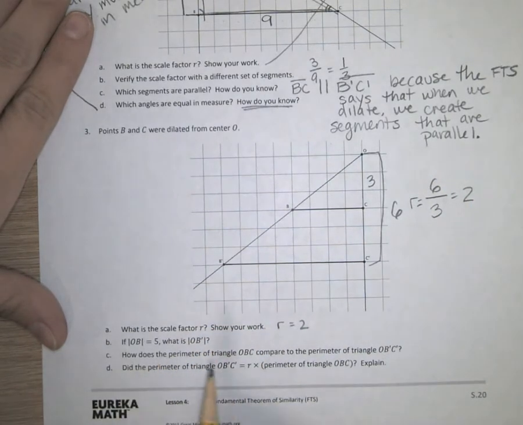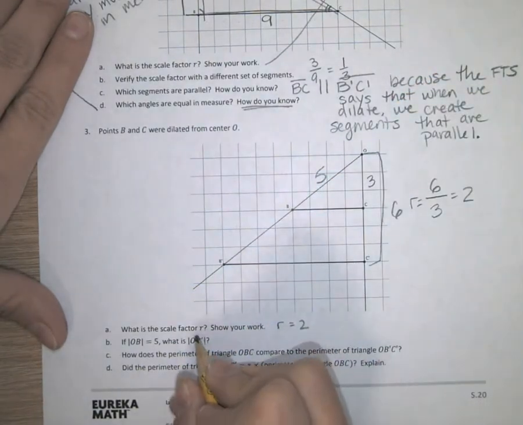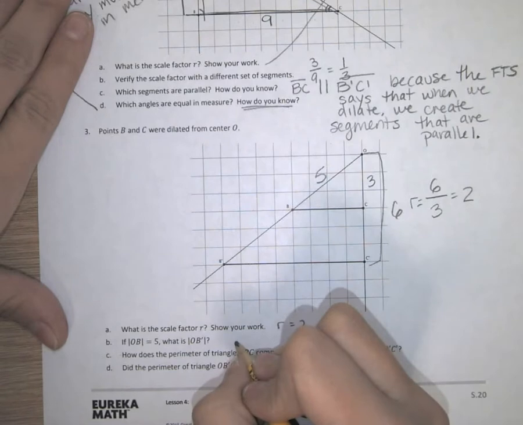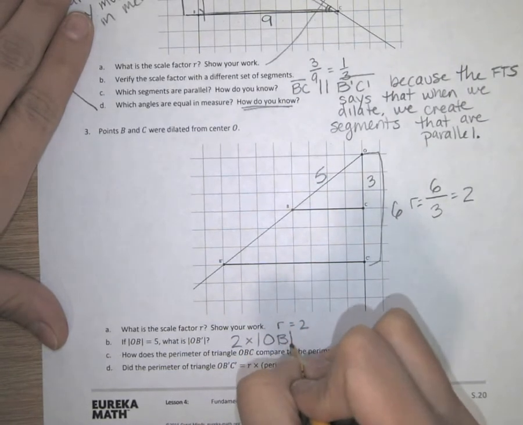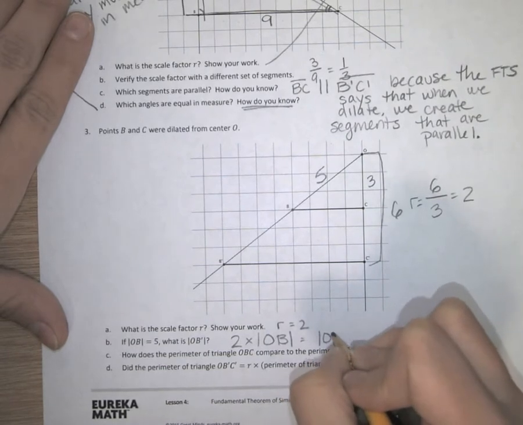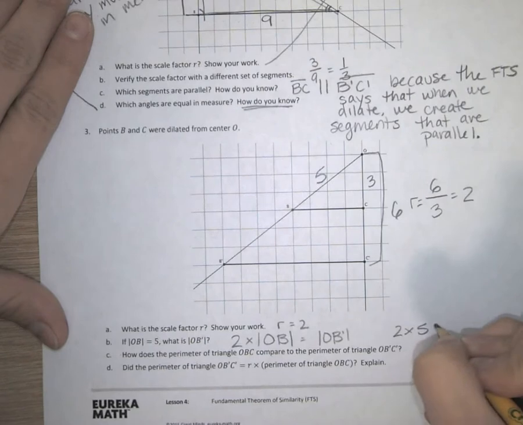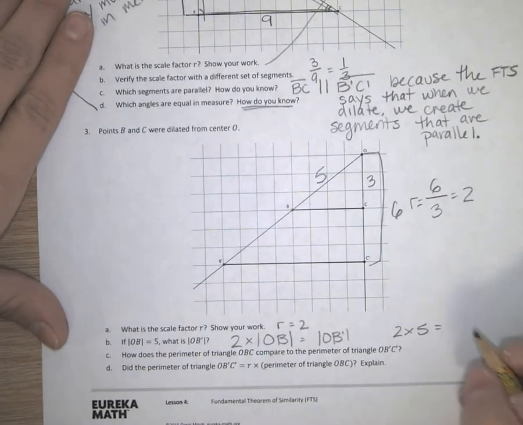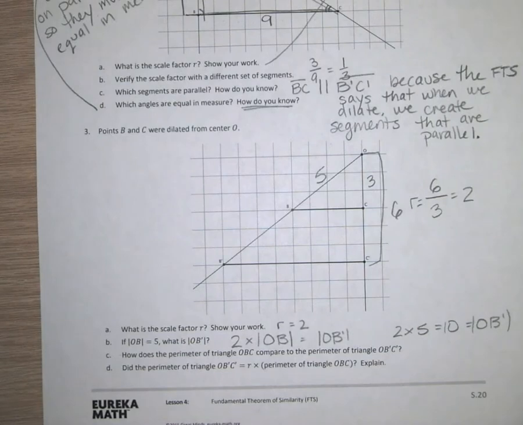If OB is 5, what is the length of OB prime? Our scale factor is 2, so we need to take 2 and multiply it by the original to get the new length. That would be 2 times 5, so OB prime must be 10. The lines on the side represent the magnitude, also known as the length of those segments.